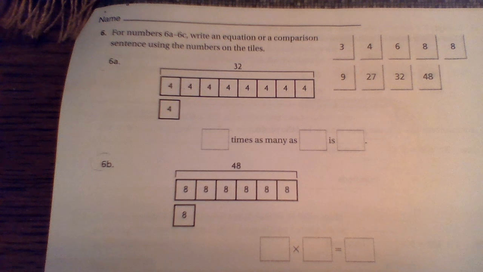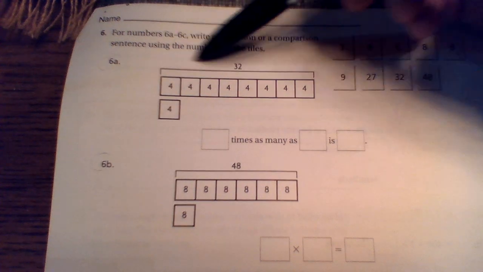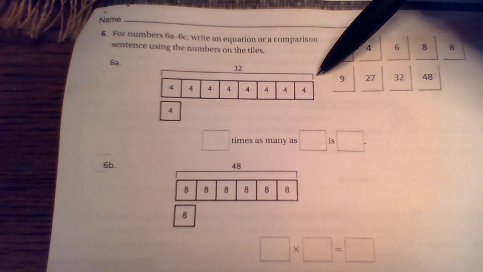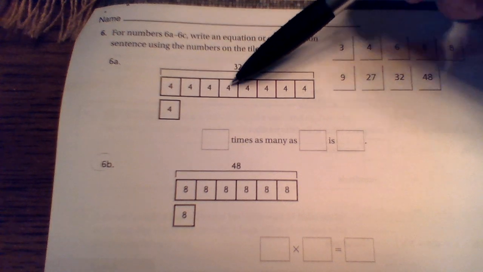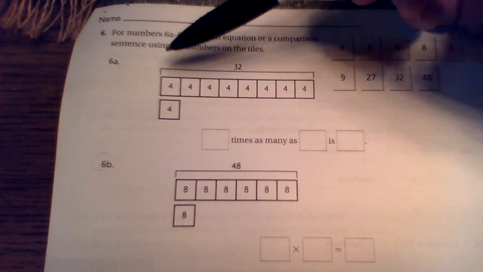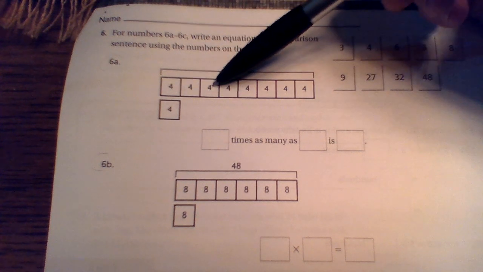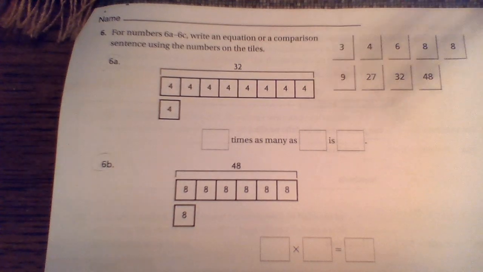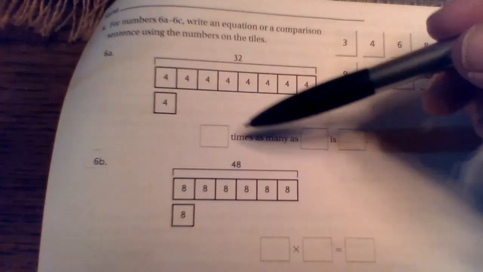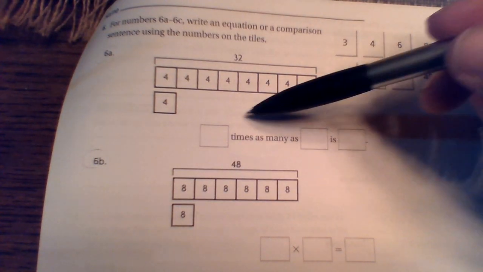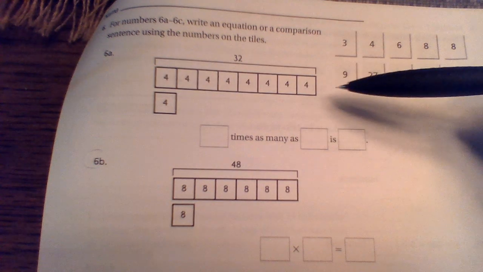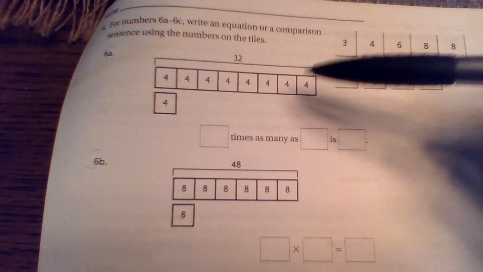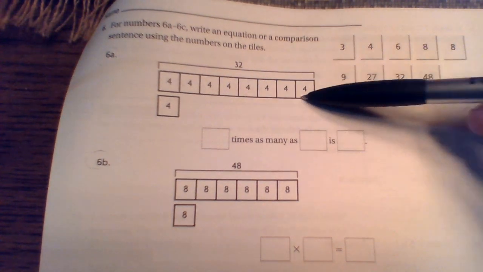The next problems want you to look at a diagram and determine what they're showing by using that diagram. So we have the top diagram showing us a bracket of a total of 32. Then we have 4s in the boxes below the 32. How many 4s do we have? We have 1, 2, 3, 4, 5, 6, 7, 8 4s. So that's what it's asking you to do down here in the sentence. We want to know how many times is that 4 written out with that bracket. So we have 8 boxes of 4.